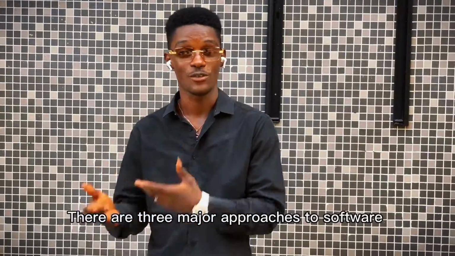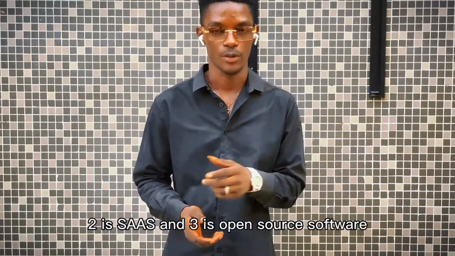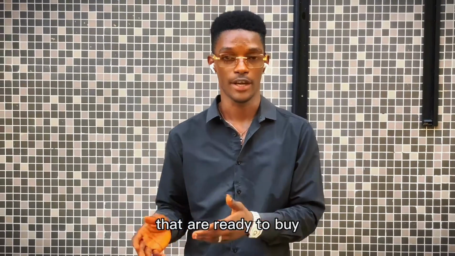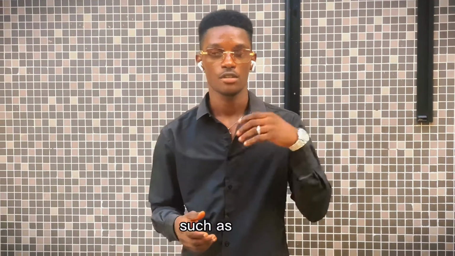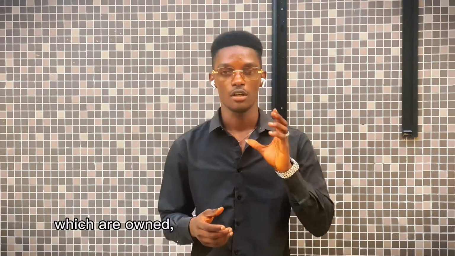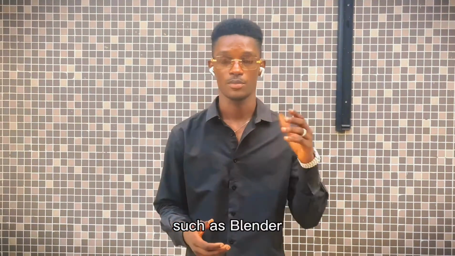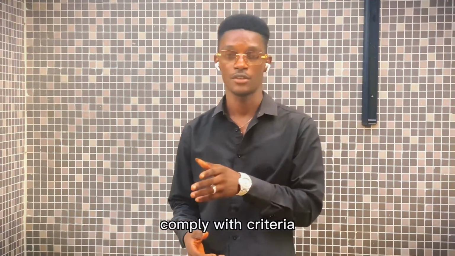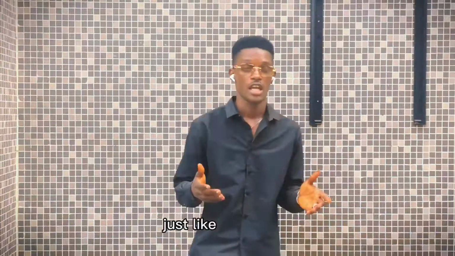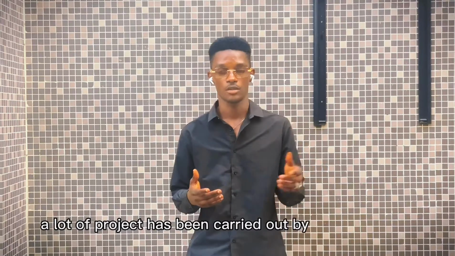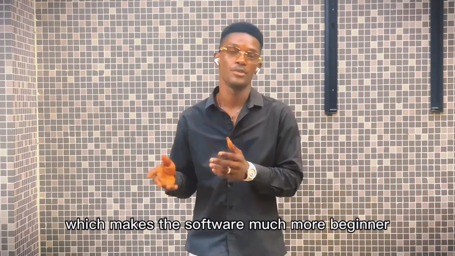There are 3 major approaches to software development: 1 is commercial off-the-shelf, 2 is SaaS, and 3 is open source software. Commercial off-the-shelf software, such as Adobe, is ready to buy, install, and use in the market. SaaS, software as a service, such as Zoom and cloud computing, is owned, managed, and hosted by vendors. Organizations pay subscription fees to access this software via the web. Open source software, such as Blender 3D, has licensing terms that comply with criteria such as free distribution. Just like Blender 3D, a lot of projects have been carried out by the community, which makes the software much more beginner user-friendly.